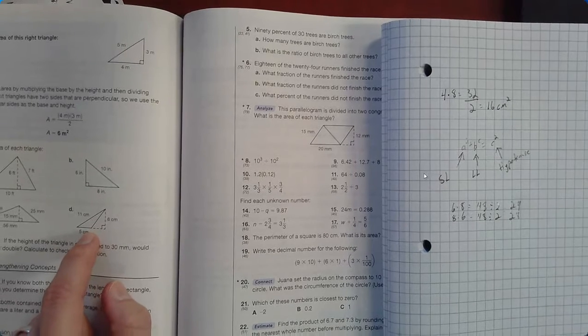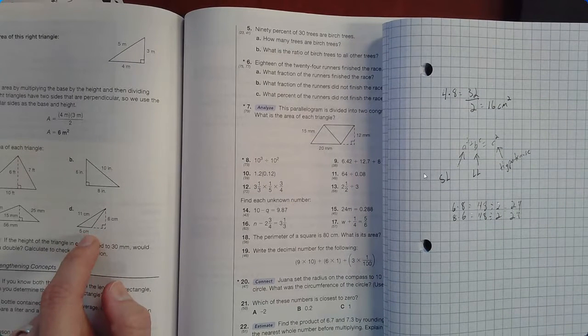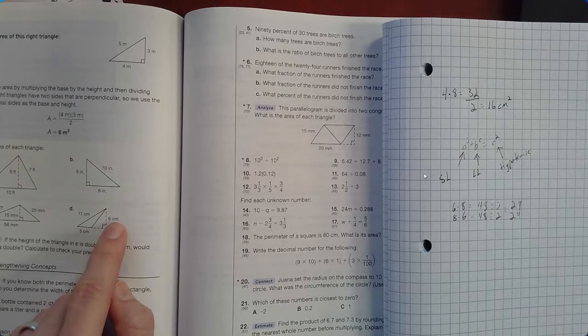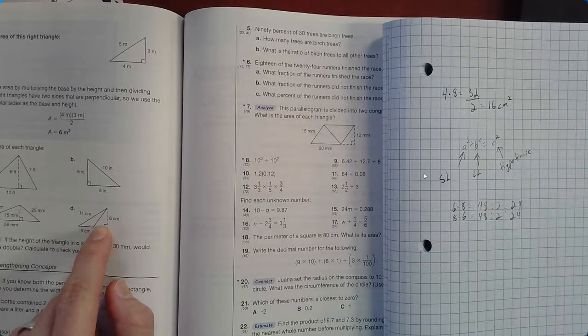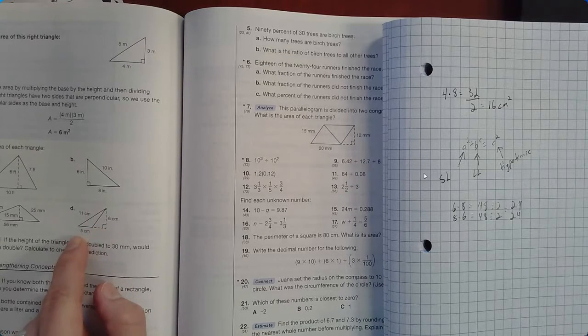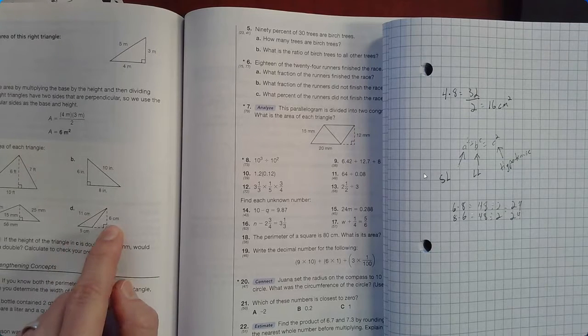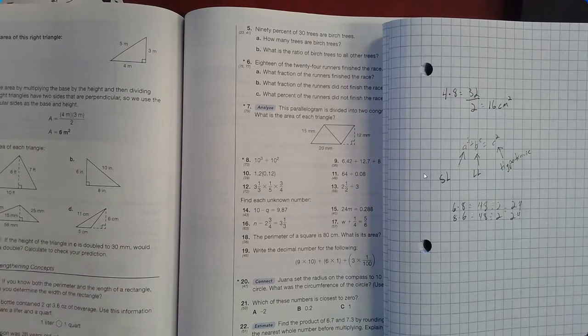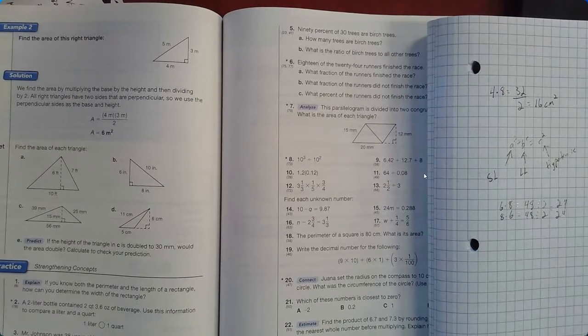This one, D, is probably going to be one of your harder ones, but again, not really. They've already told you the height. You don't care that this space right here doesn't actually exist. That doesn't matter. 5 centimeters is your base, 6 centimeters is your height. That's all there is to it. I think you guys will do just fine here.